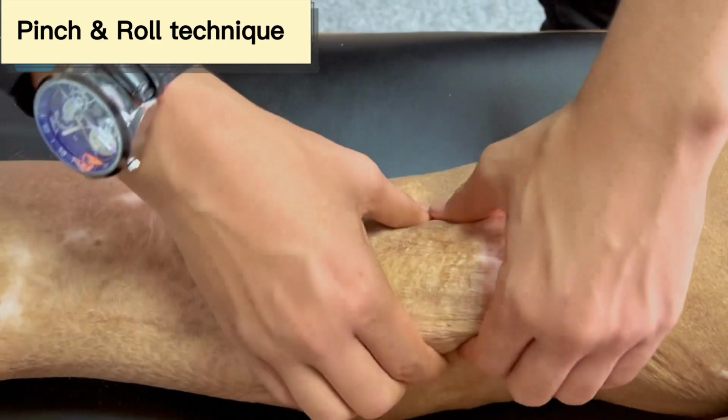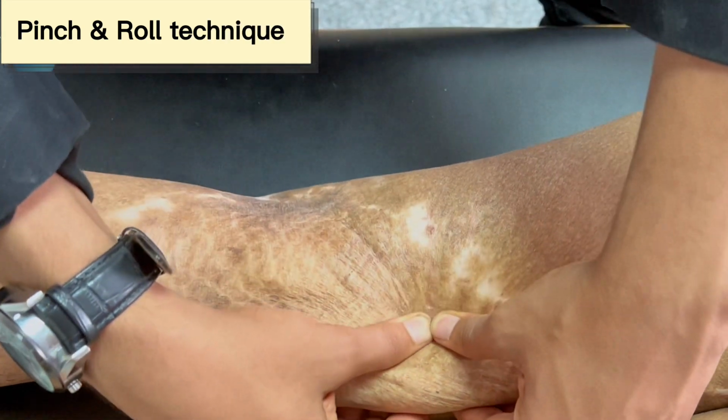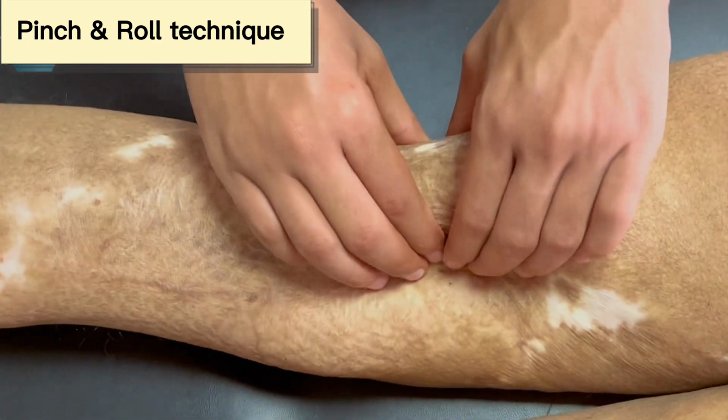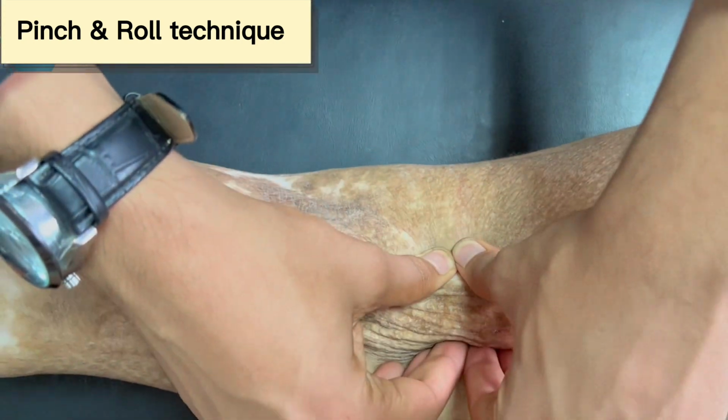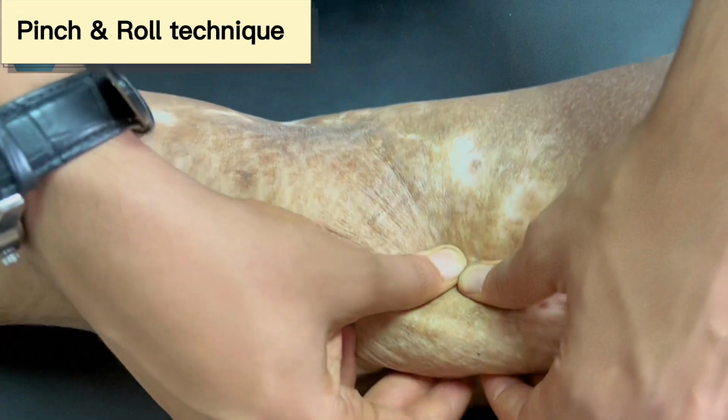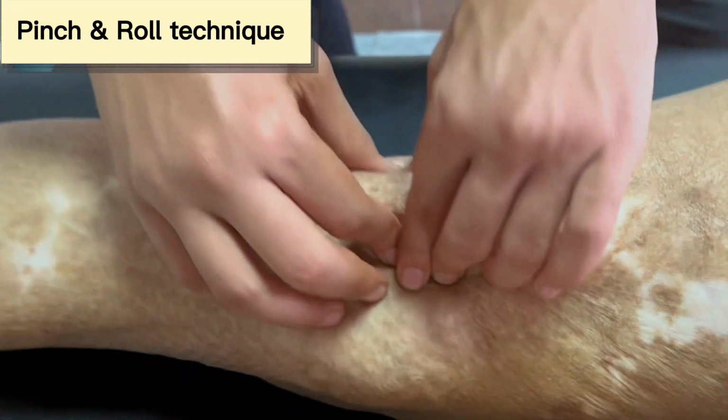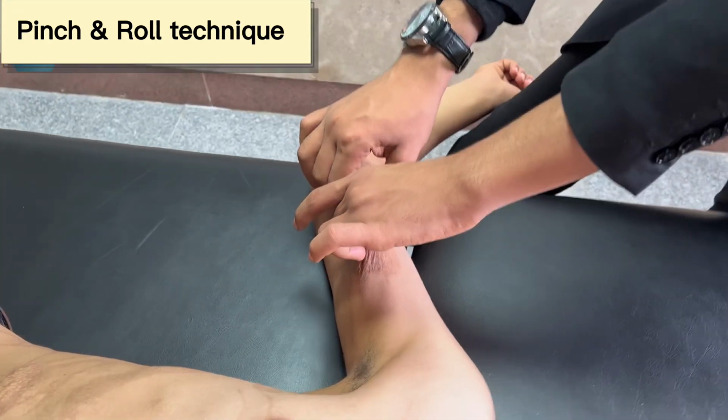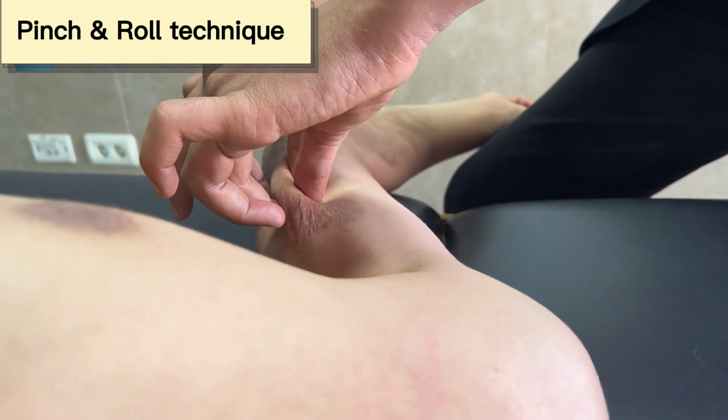Pinch the scar between your thumb and fingers. Gently lift and walk the fingers forward across the tissue, rolling the scar or skin without releasing it. The thumb works as a support to the lifted tissue. Push the tissue forward as the fingers release and grip new tissue.